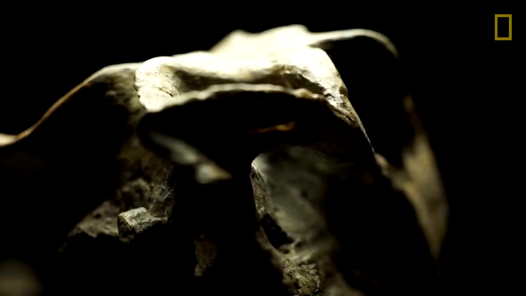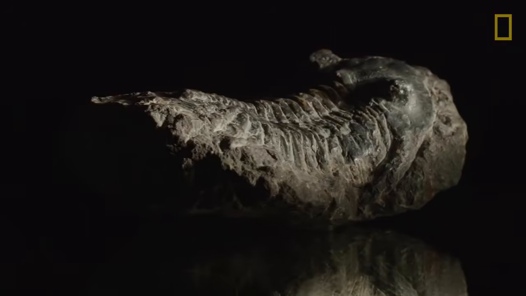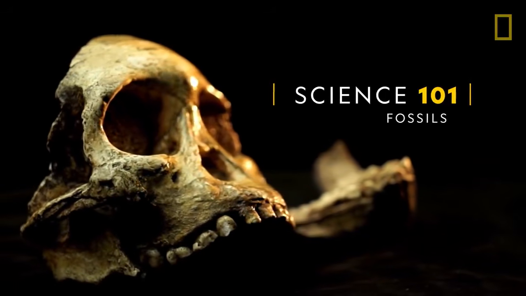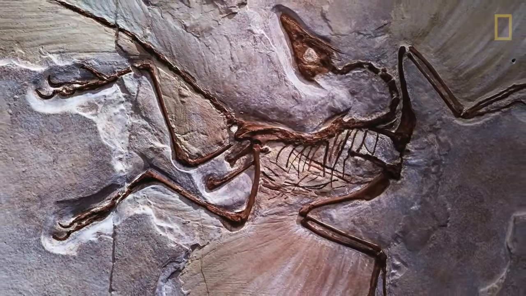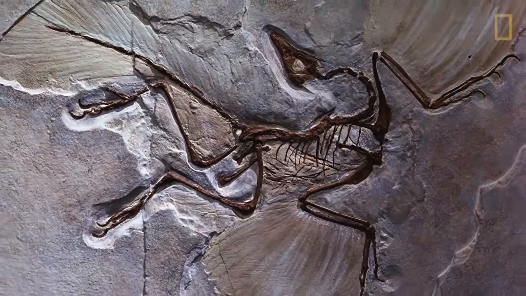Like buried treasure, they lie hidden from sight. Echoes of an ancient past, they whisper secrets and tell tales once lost to time. Fossils are remnants or impressions of ancient organisms that are naturally preserved in stone.